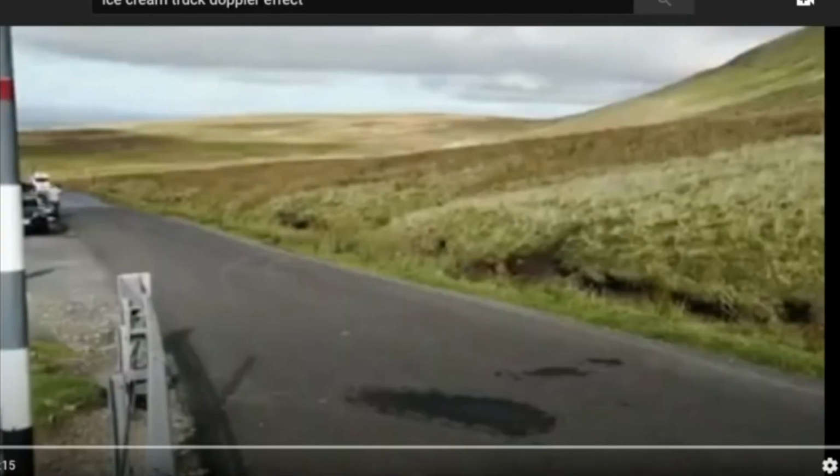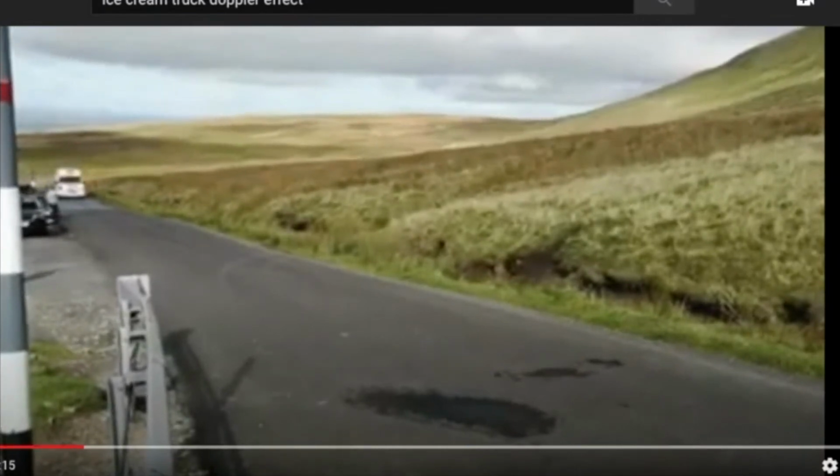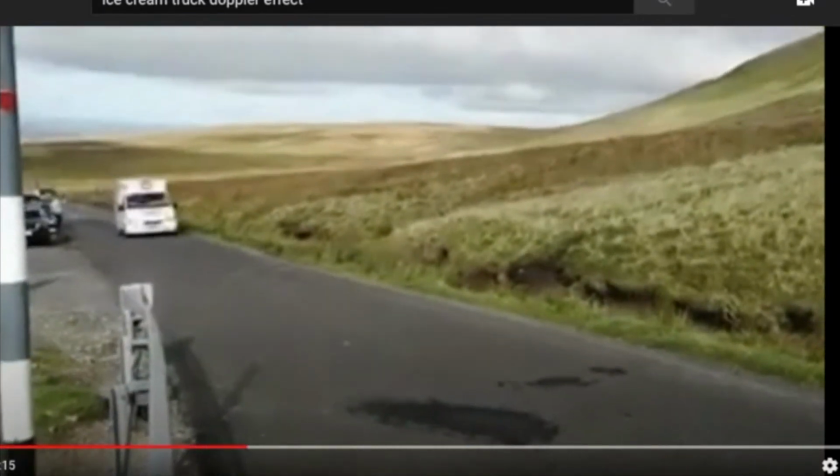It's exciting. I found it at the ice cream truck. Here we go. Oh, it's going too fast. Listen.